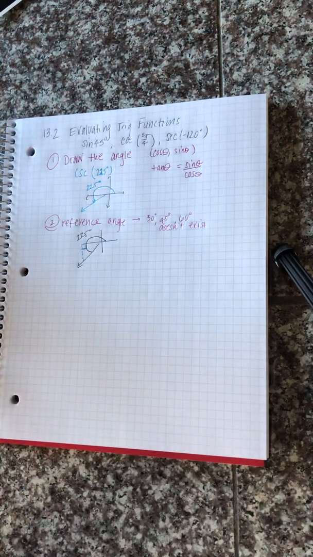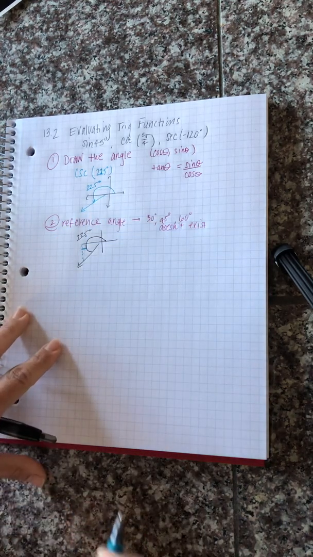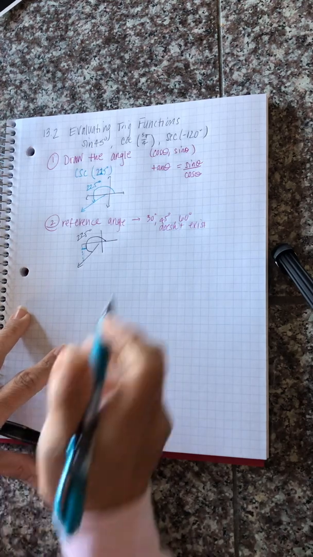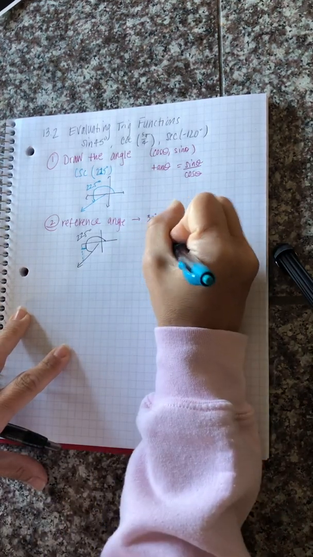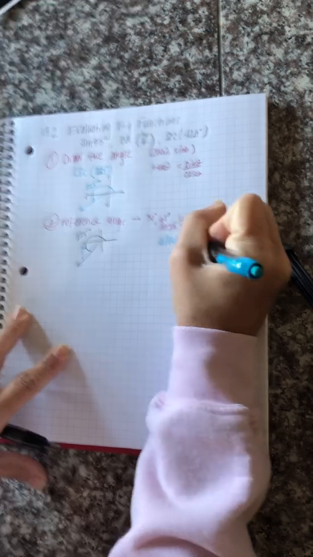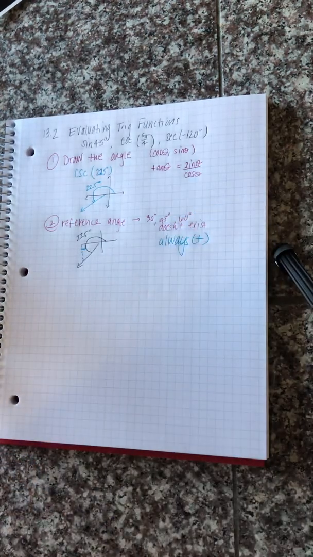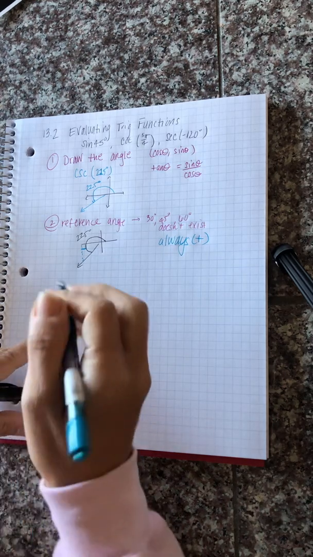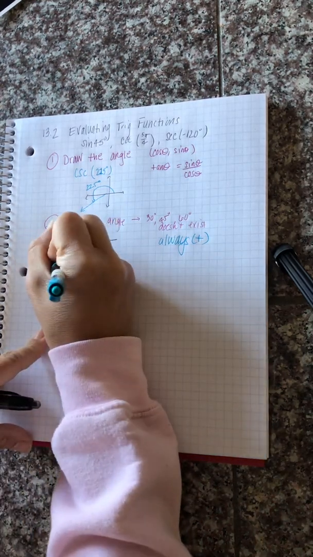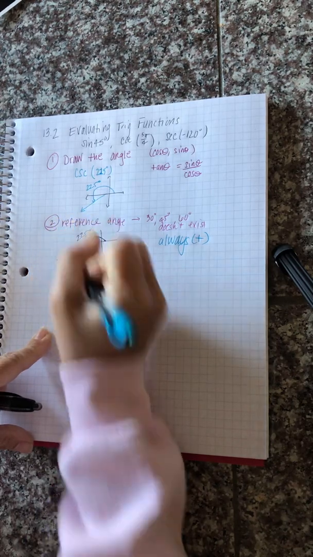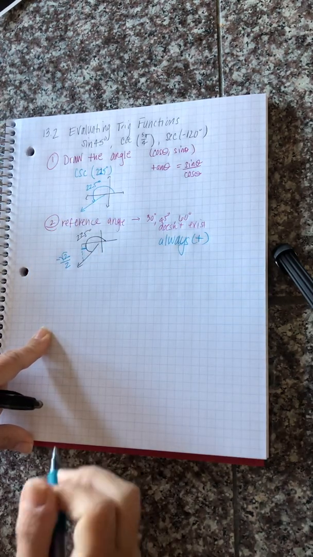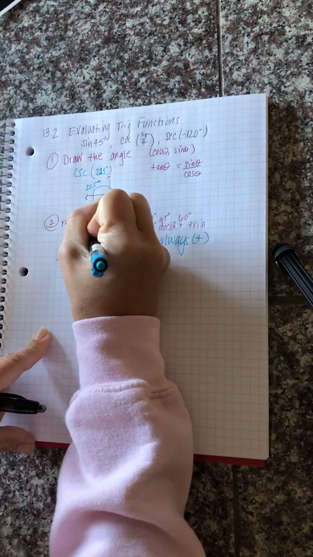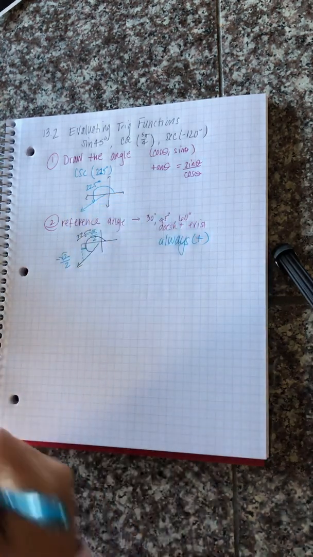Draw the triangle to the x-axis, always to the x-axis, and the reference angle is always positive. You cannot have a negative angle inside of a triangle, it's impossible. So 45 degrees, opposite 45 degrees is negative root 2 over 2 because it's in the third quadrant. Adjacent is negative root 2 over 2 because it's in the third quadrant.